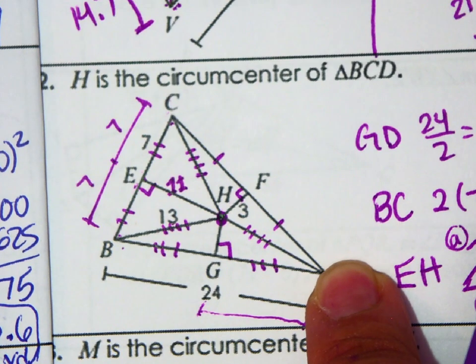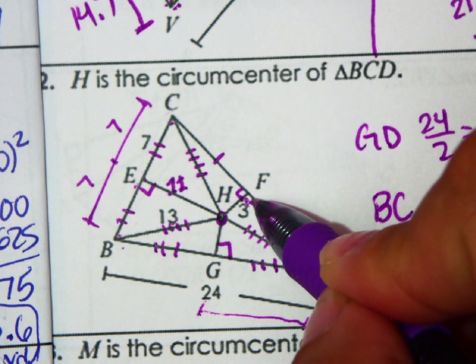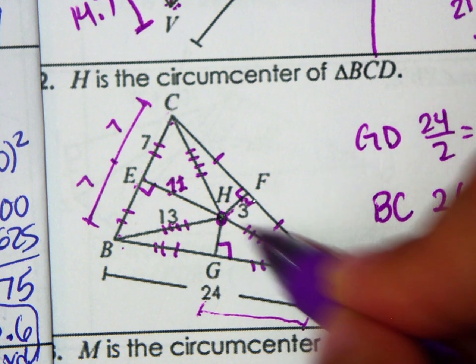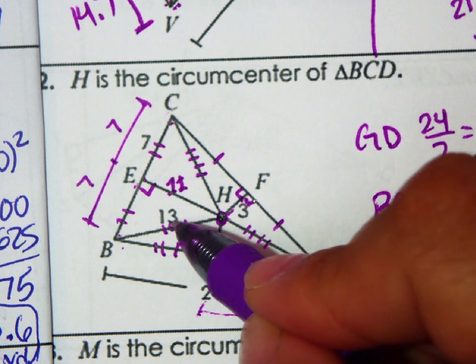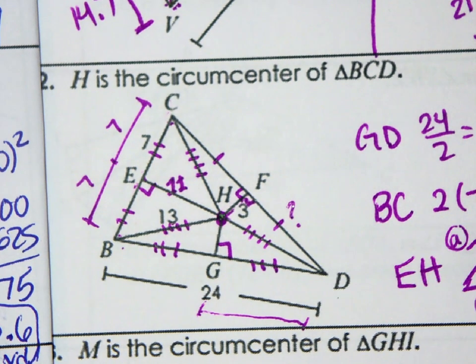All right, after that we have FD. So F to D is this part. What are you given? You're given a 90-degree angle, which means you have this side length right here of 3. You have this side length of 13 because these are all equal. And you don't know what FD is. So we're going to have to do Pythagorean theorem again for this triangle.